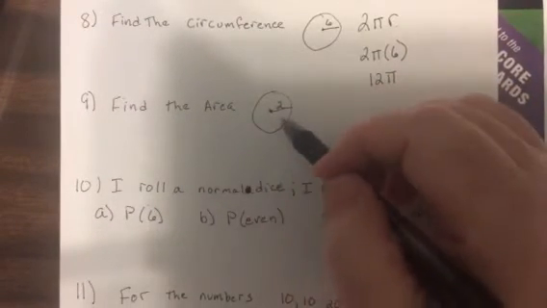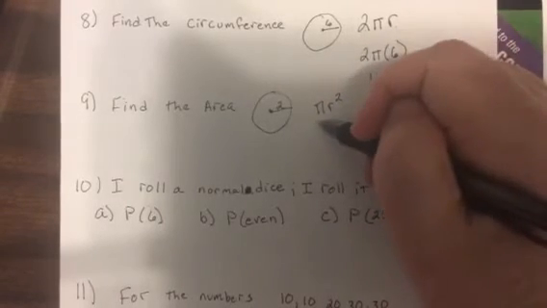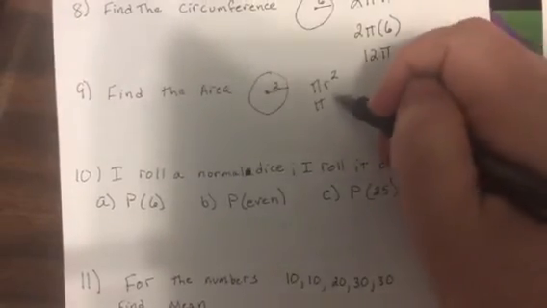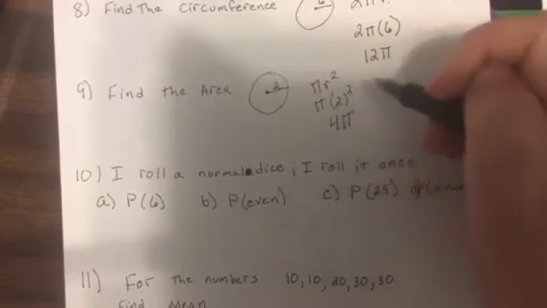So find the area. Area is pi r squared. So it'd be pi times the radius, which is 2, I think. Can I see? 2, yes. So 2 squared, so it'd be 4 pi.